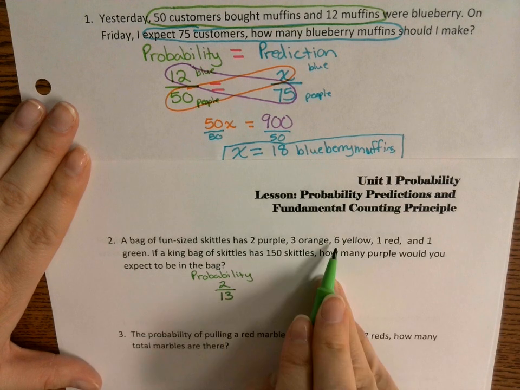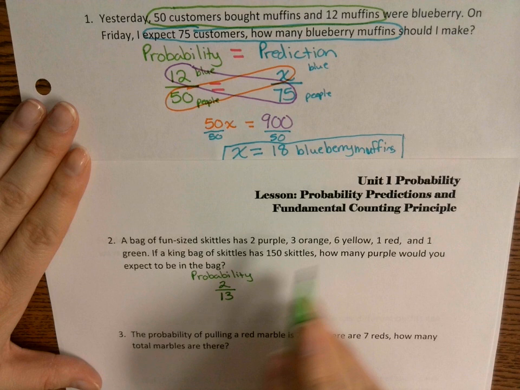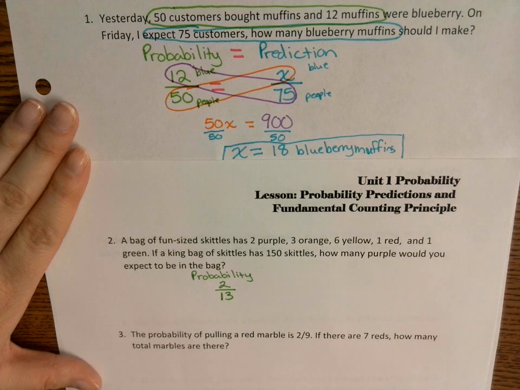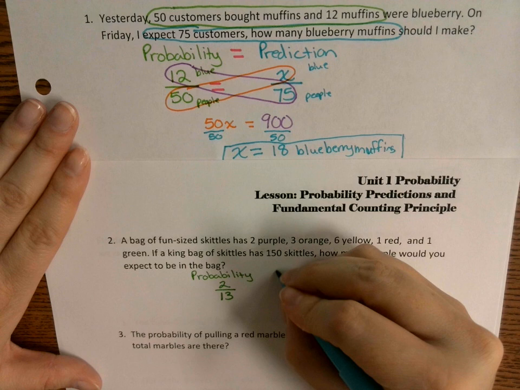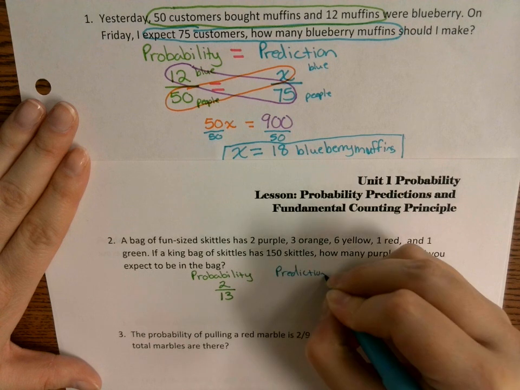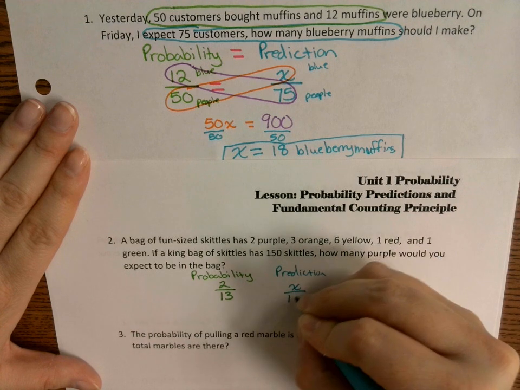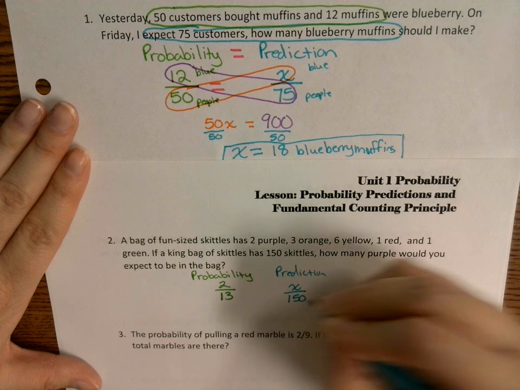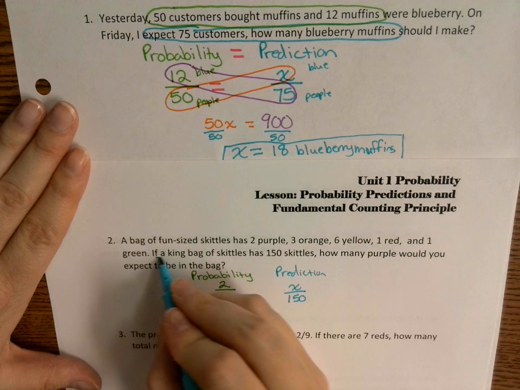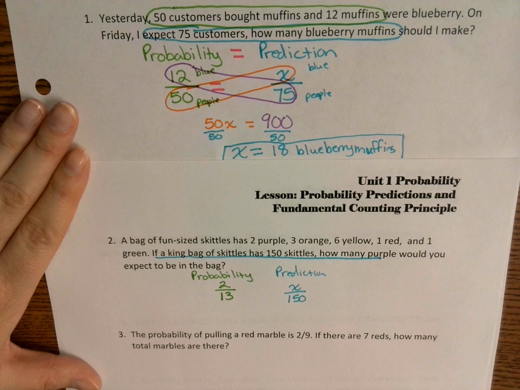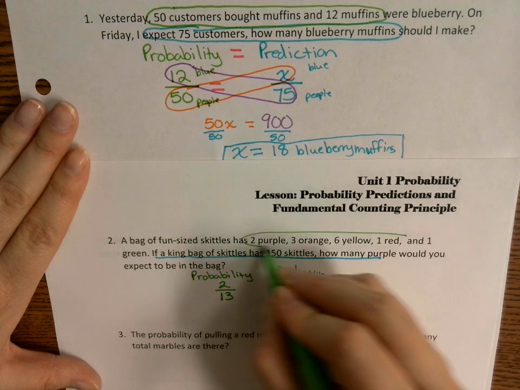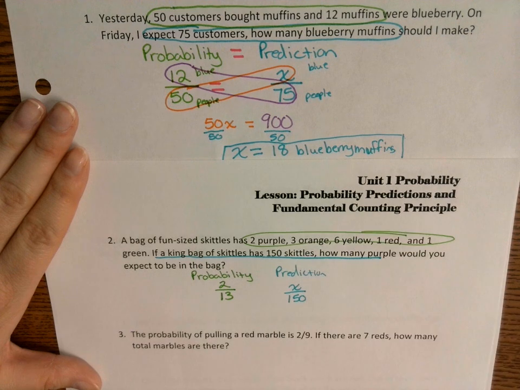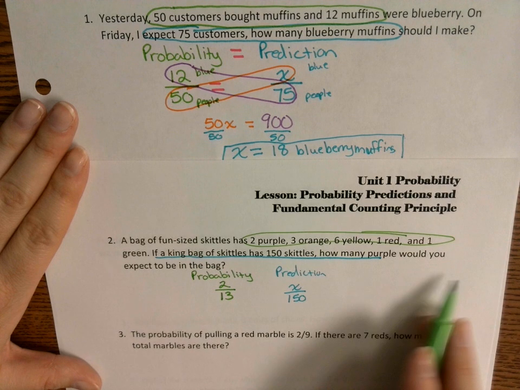Okay, now we need to set this equal to our prediction that we want to make. We want to figure out how many purple out of 150 Skittles inside of the king-size bag. So we made our probability based off of this information here. We're making a prediction based off of the fact that our king-size bag is going to have 150 in it. Go ahead and scroll this up now a little more.